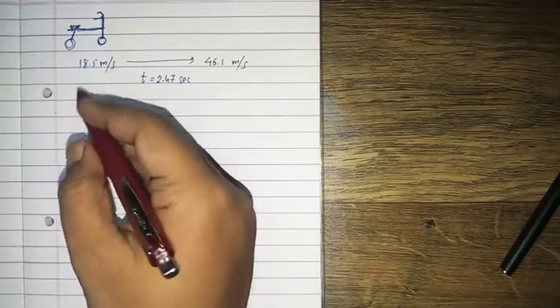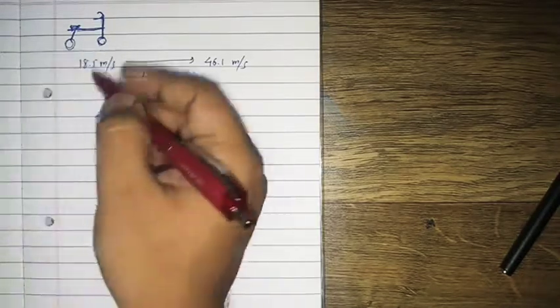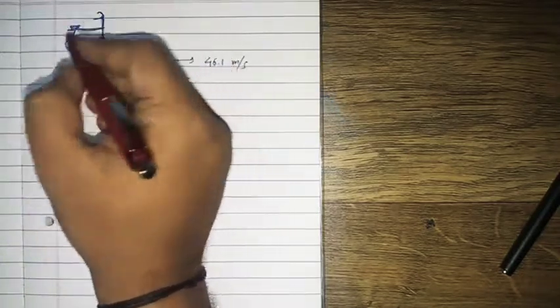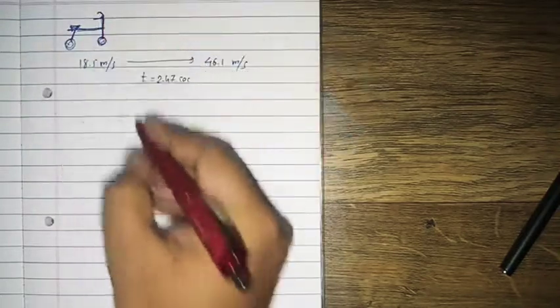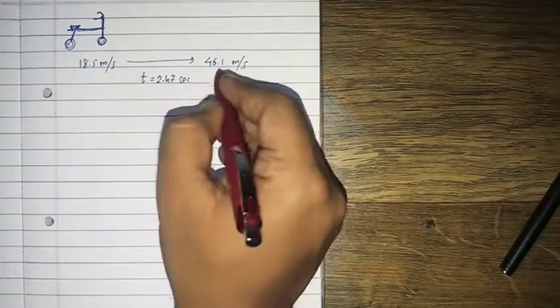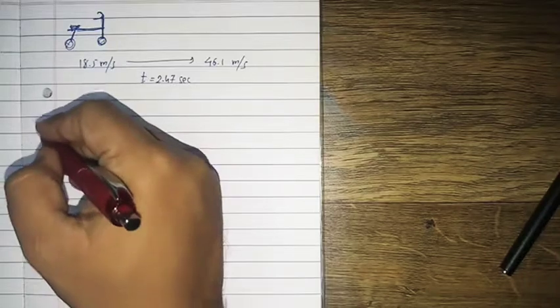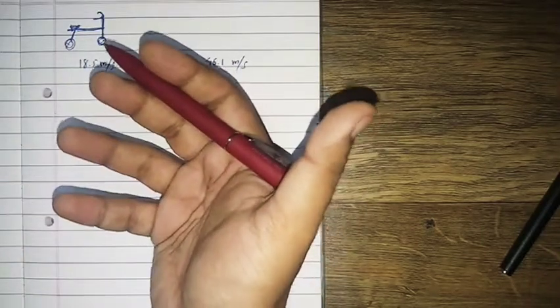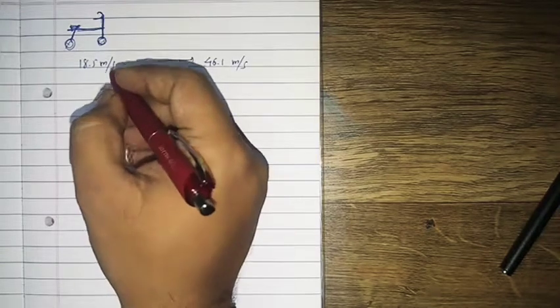Hey kids, so here we are again with a problem for laws of motion. This time the problem is that there's a scooter. Let's assume that this is a scooter and it's accelerated from 18.5 meter per second to 46.1 meter per second in time 2.47 second. Might be Superman riding that scooter, I don't know. So we have to determine the acceleration.